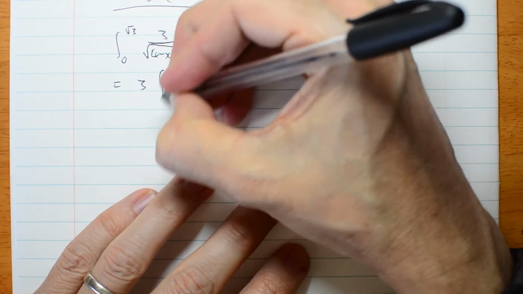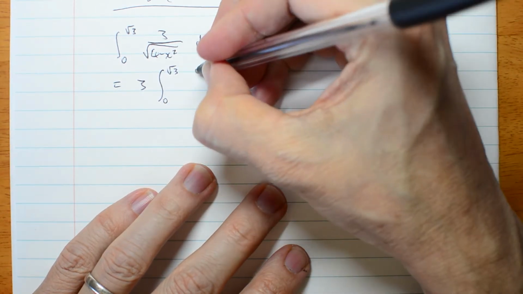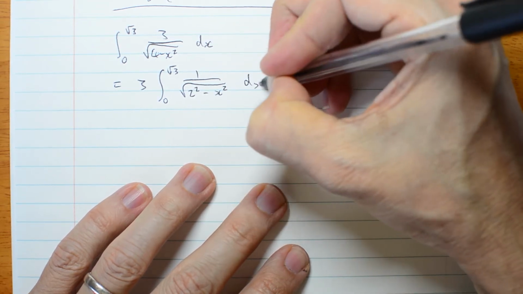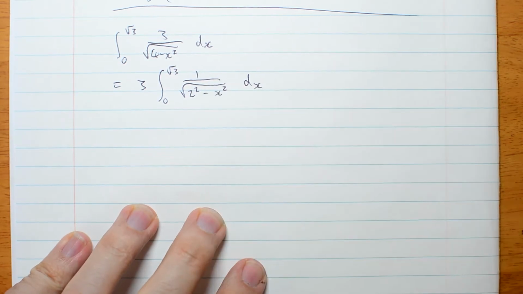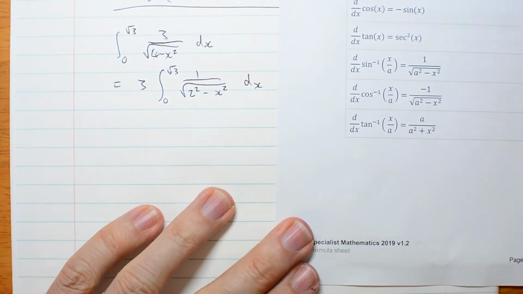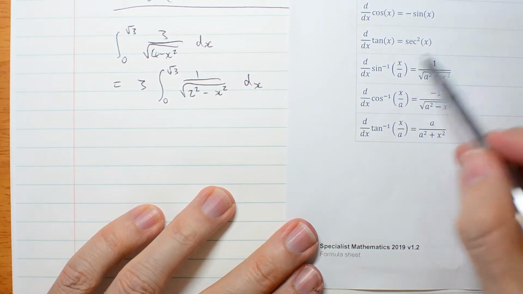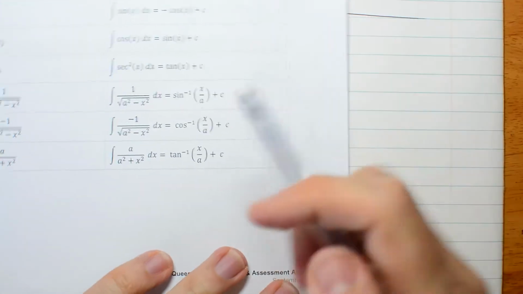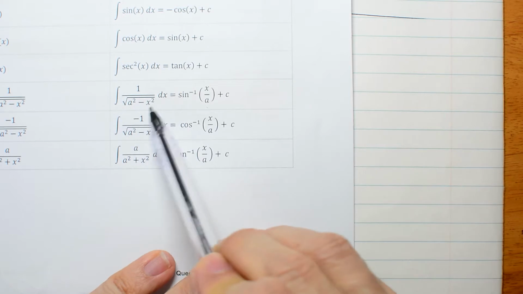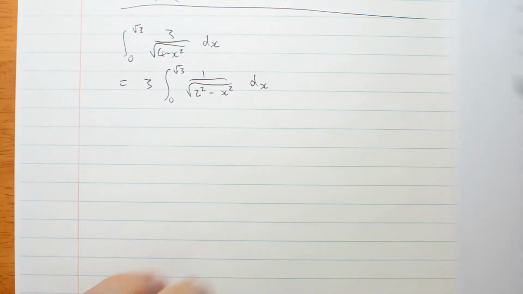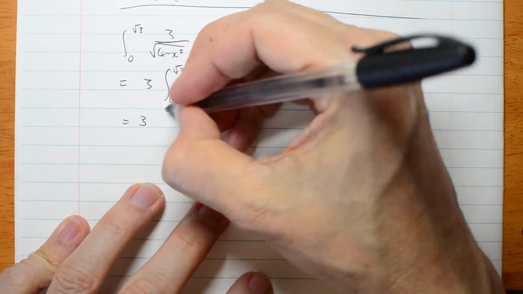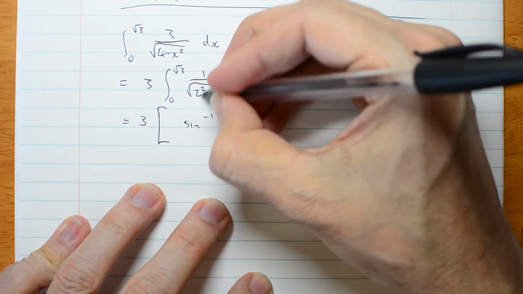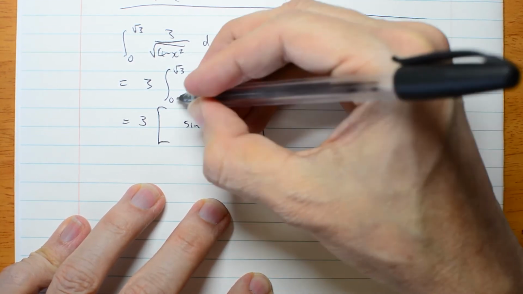It's 3 times the integral from 0 to √3 of 1 over square root of a squared, so 2 squared, minus x squared dx. So this then looks exactly like, which one? This one. So I'm looking at arc sine. Remember, I'm really looking at this side of the formula sheet. The integral of this is arc sine of x on a. So that is 3 square brackets sine to the -1 of x on a was 2, going from 0 to √3.